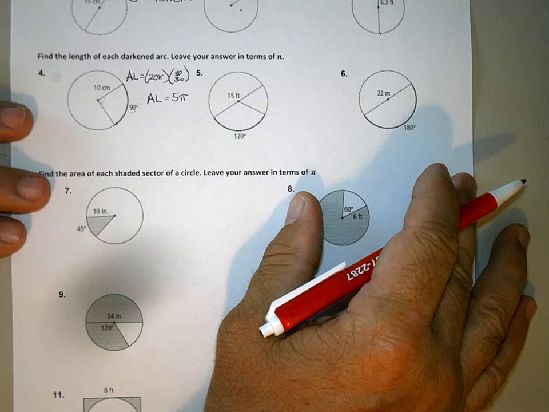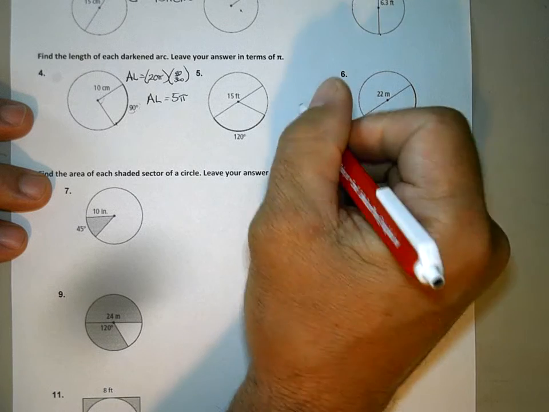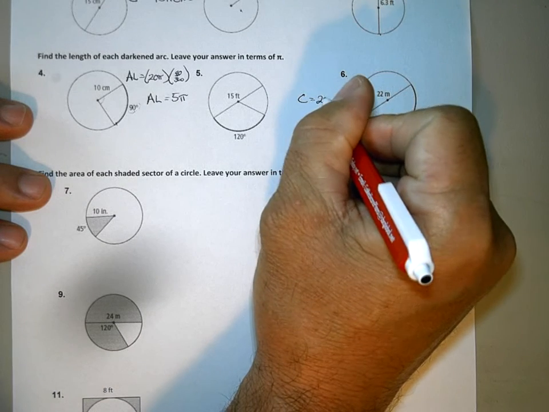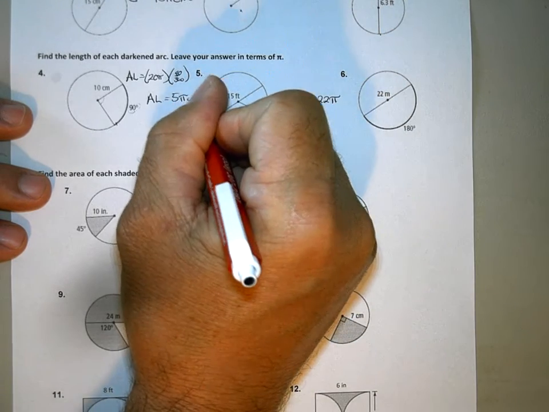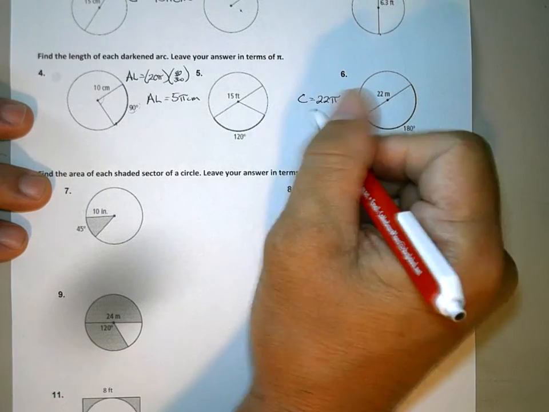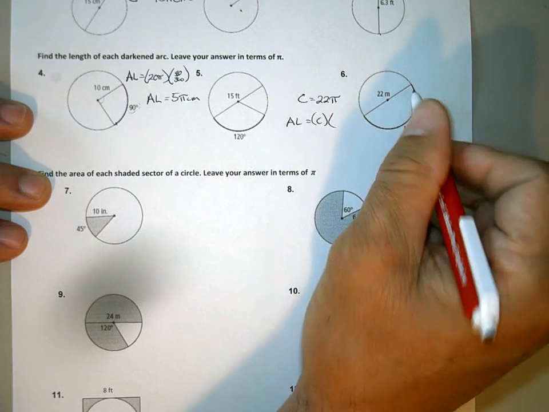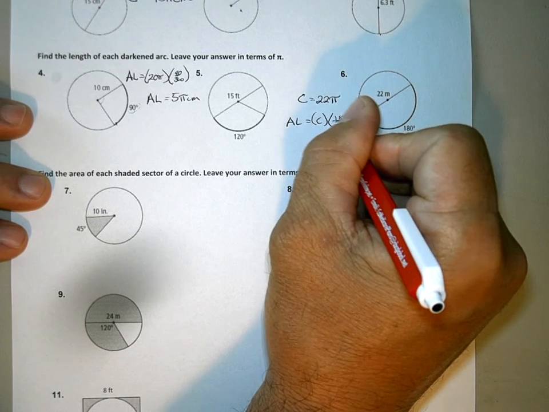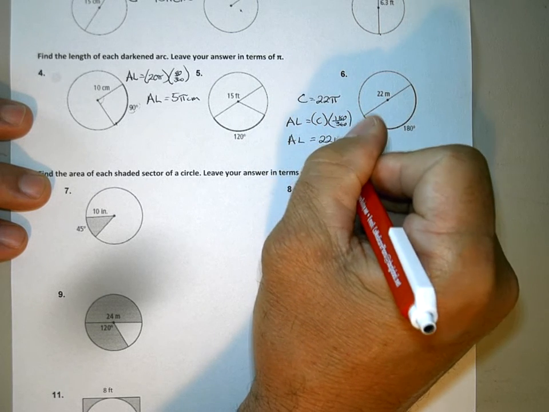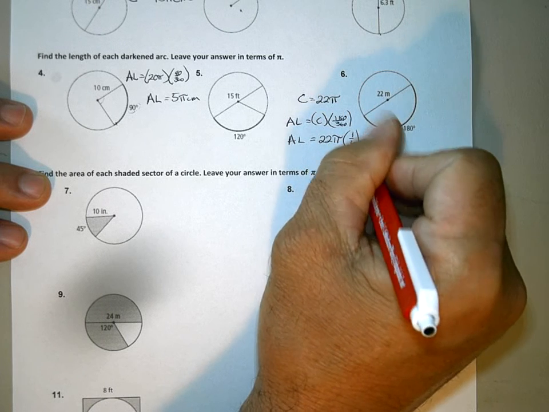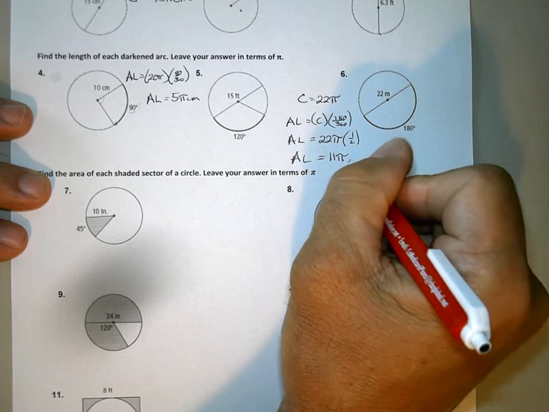All right. Well, we are given the diameter, so the circumference is 22 pi. And over here, I want to go back. Don't forget your units. I always do. So arc length is circumference times 180 over 360, which means arc length equals 22 pi times 1/2, which means our arc length is 11 pi meters.